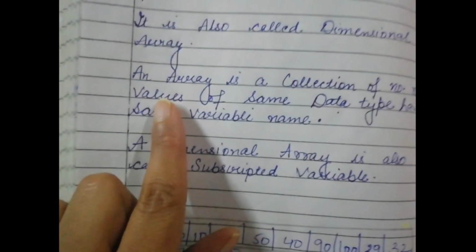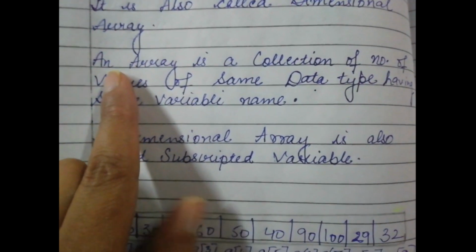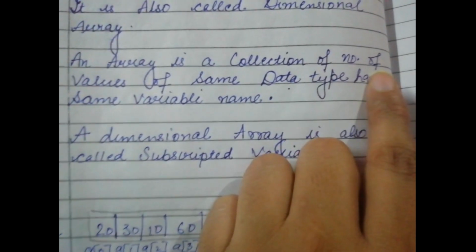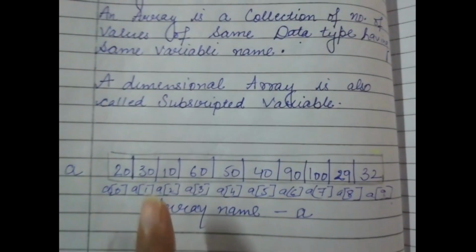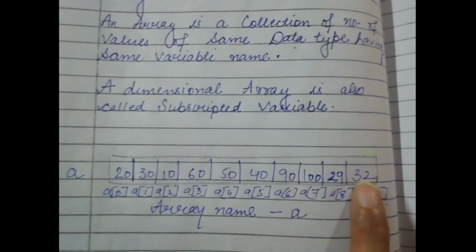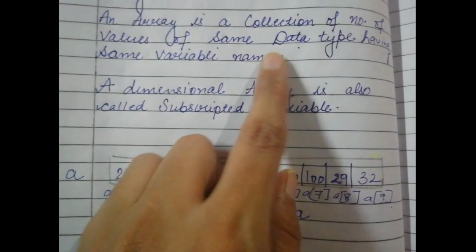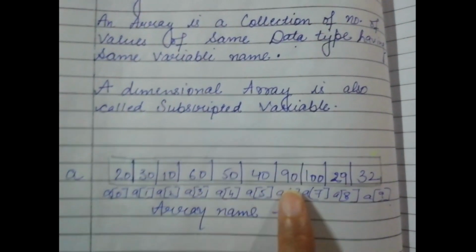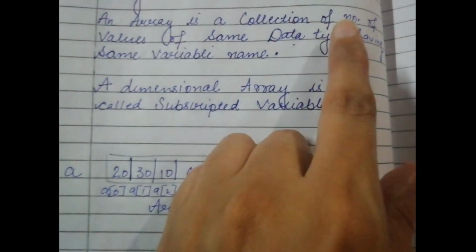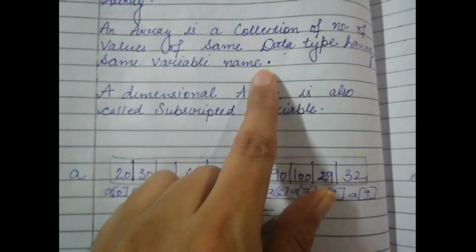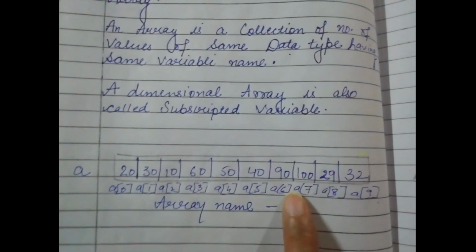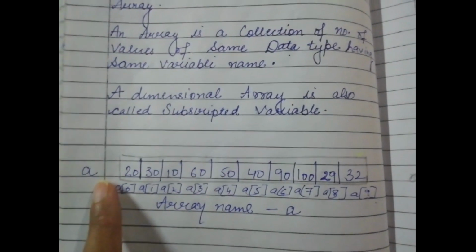Let me once again read this one. An array is a collection of a number of values. That is, these are the collection of a number of values of same data type. They are of the same data type, integer data type, having same variable name. And the name of this array is A.